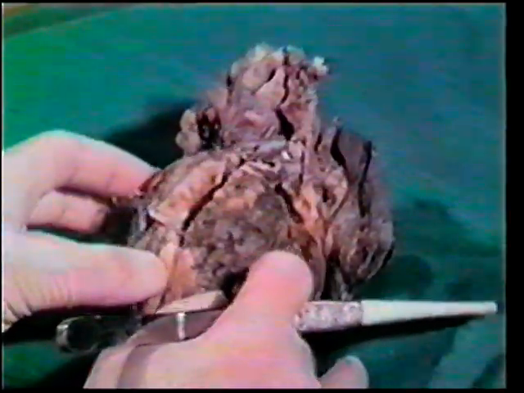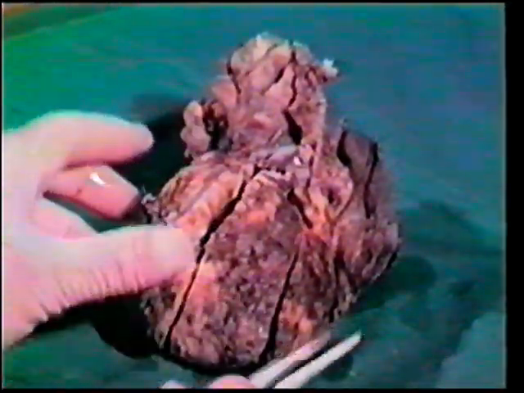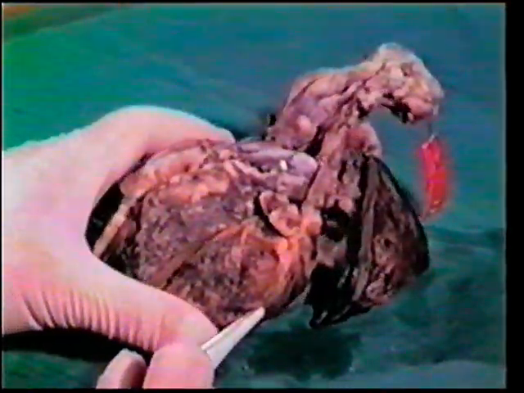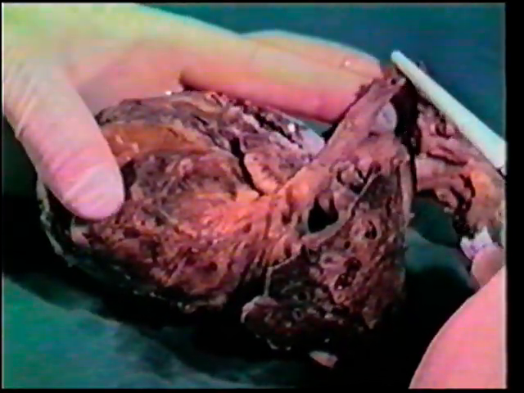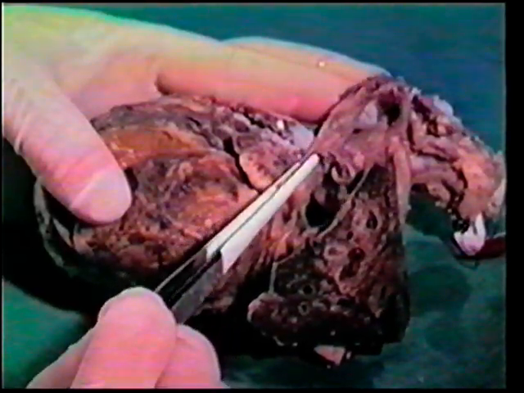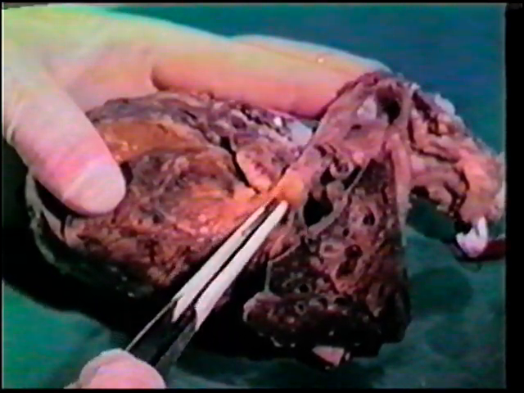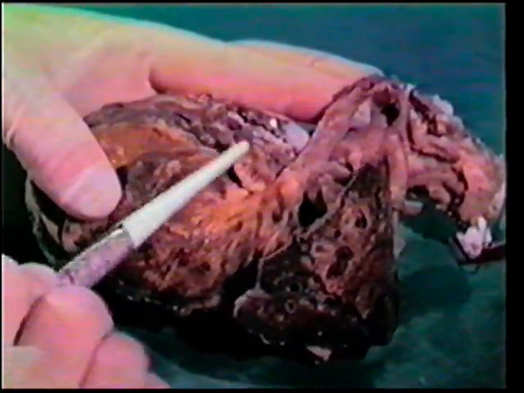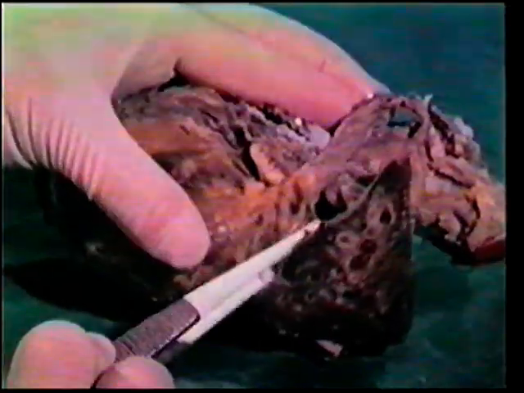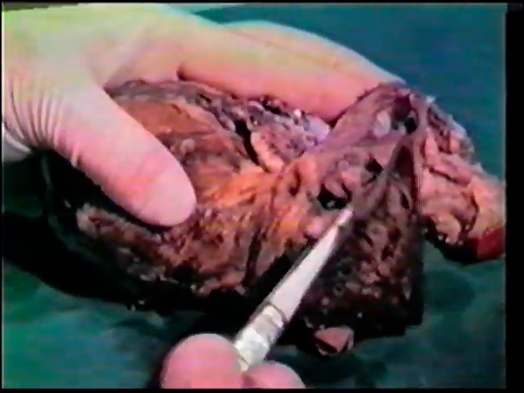Let's look at the course of the left superior caval vein, and to do this I turn the heart round to its left side, and we find that here it is between the tips of my forceps. We follow it downwards, it goes along there and comes in towards the left atrial chamber between the left atrial appendage here and the left pulmonary veins here.